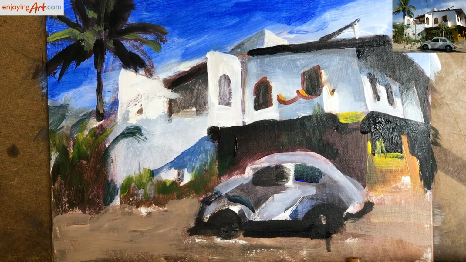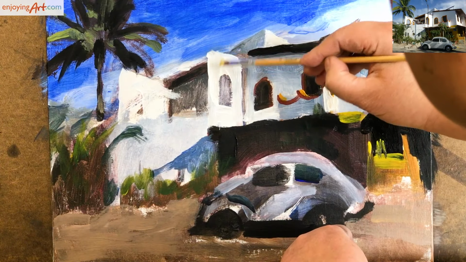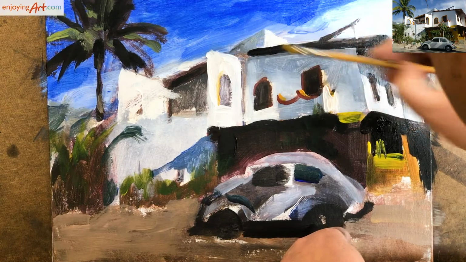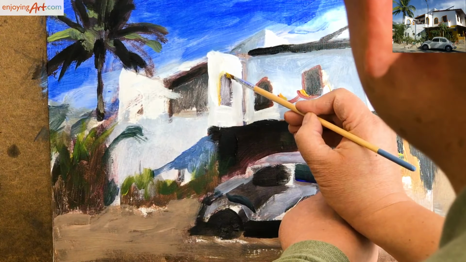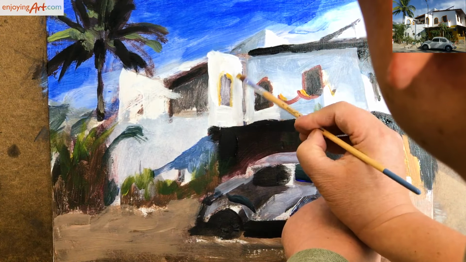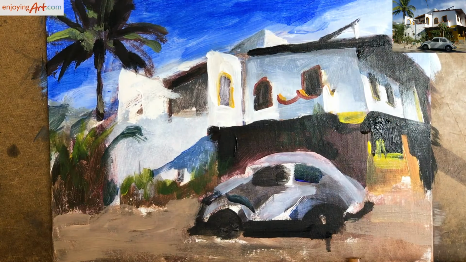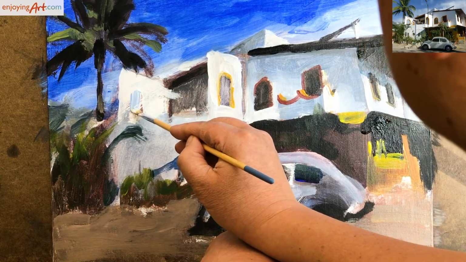So now we're going to give a little yellow-orange color. Here you go. And it needs to be sharper, so I'm going to add a little more paint, like that. I'm going to mix that same color as the outside over here to paint this window.